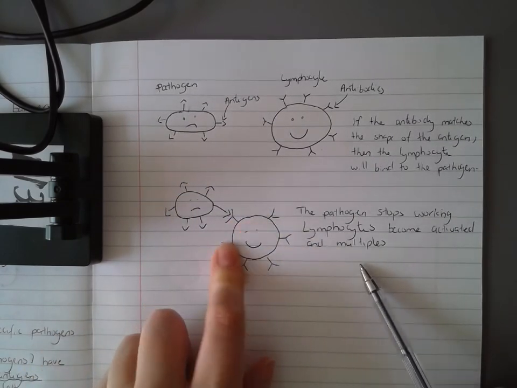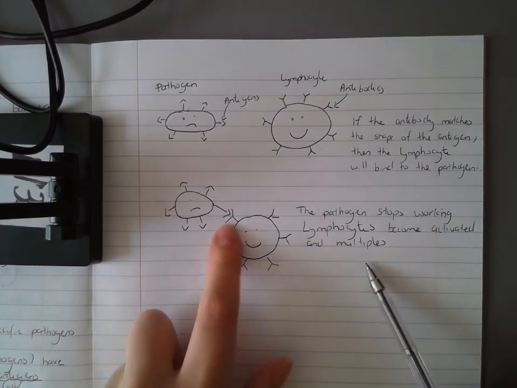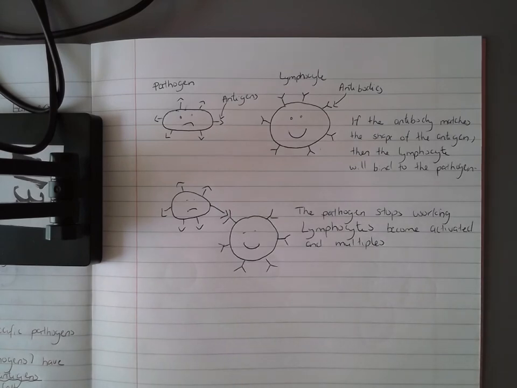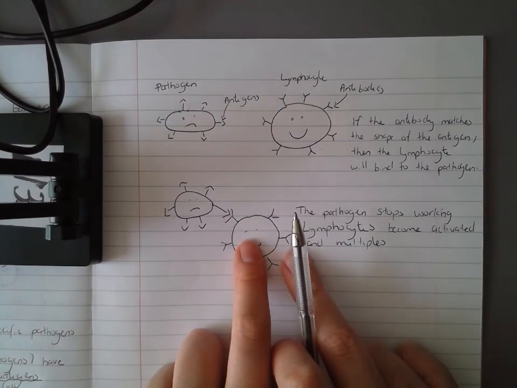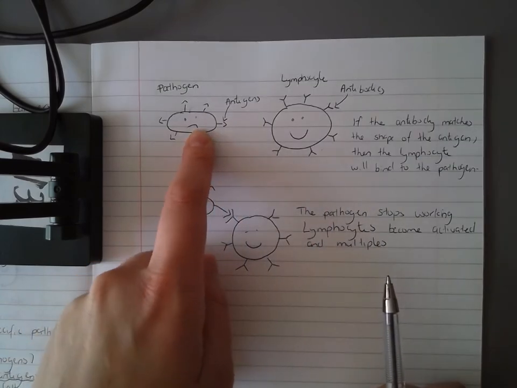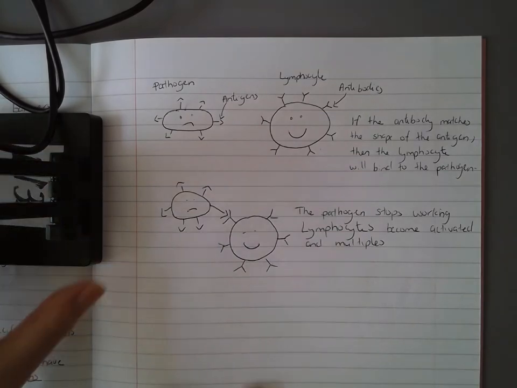And this one lymphocyte by itself is not going to be able to bind to all of those pathogens. So as soon as a lymphocyte becomes activated, it just makes loads of copies of itself. So you've got lots of lymphocytes, all with the right antibodies, that can then go and bind to all of those pathogens and stop them working, okay?